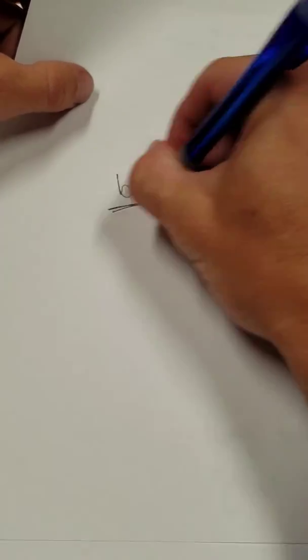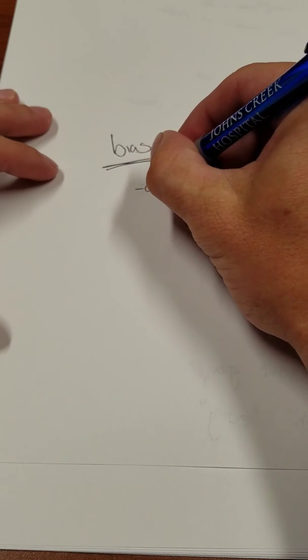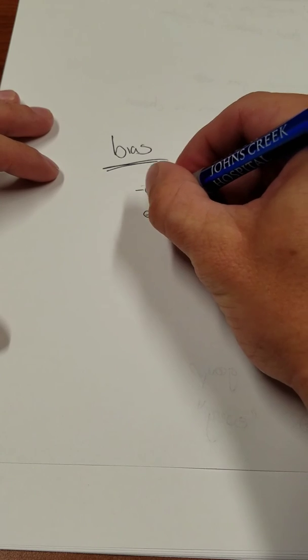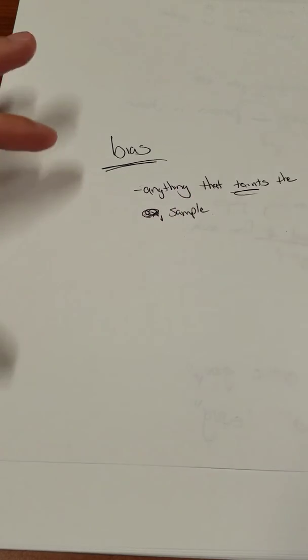Now, the last thing to talk about is bias. Bias is anything that does not make the experiment fair, anything that taints the experiment or the sample. So let's say that I wanted to know if NASCAR was popular among Americans. It would not be fair for me to go to a NASCAR race to see if they like NASCAR or not. That's a biased sample.